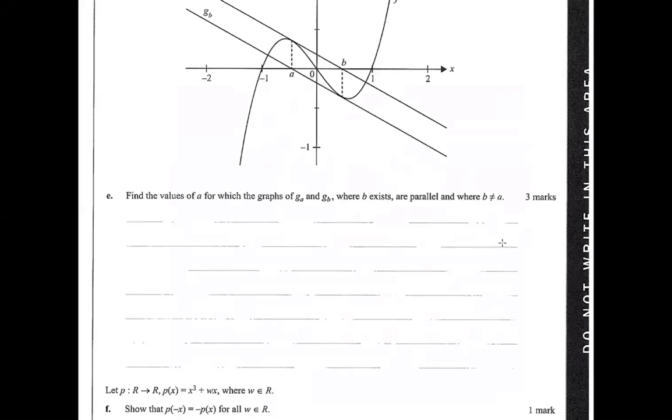All right, but how could we phrase our working out? F dash A is F dash B, whereas B is 2A cubed over 3A squared minus 1.